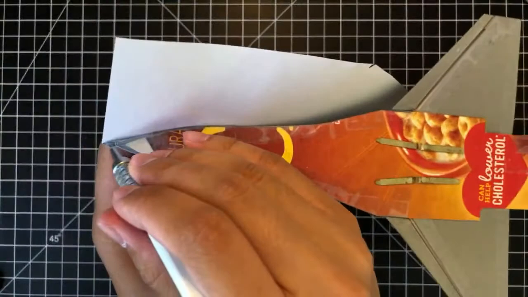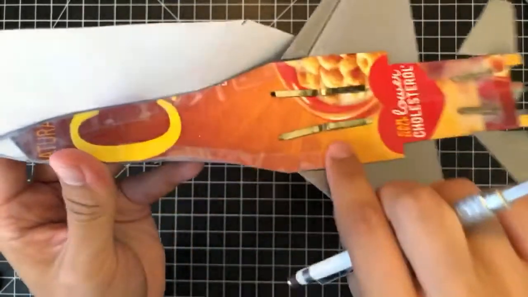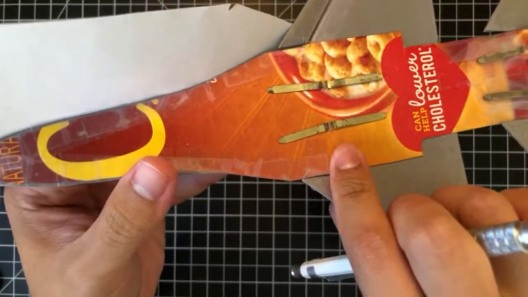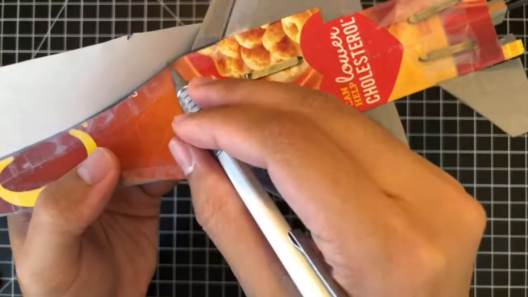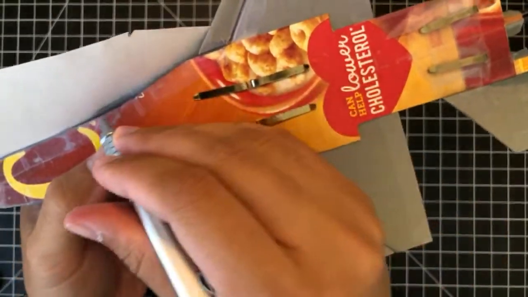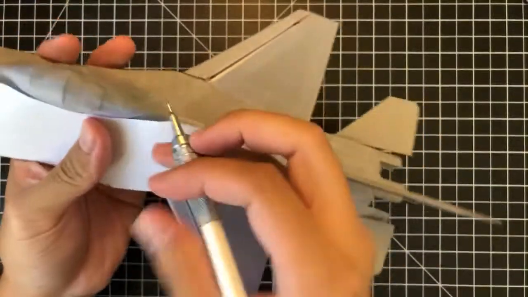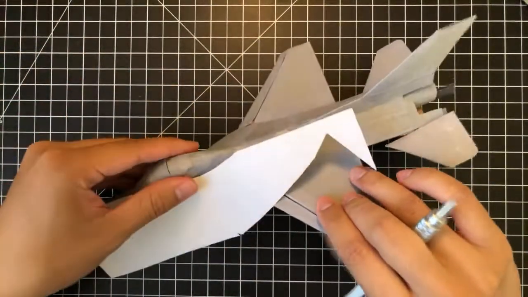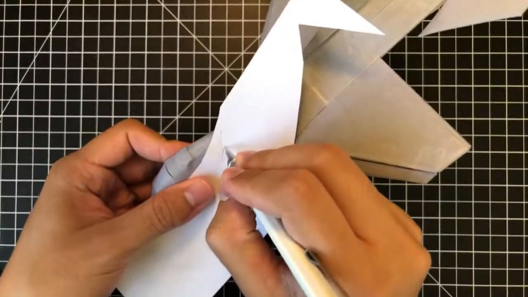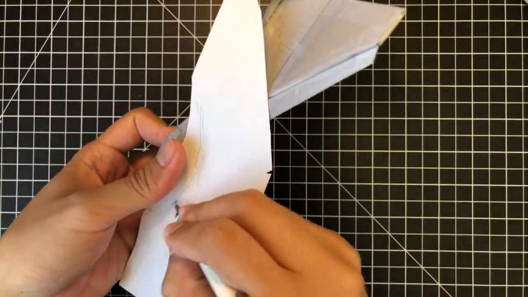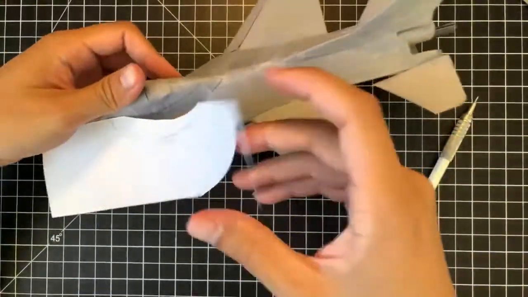On the bottom here, we can trace out the contour of the nose base. And then we can also trace out this portion here. Right, so I can cut out a little bit more.